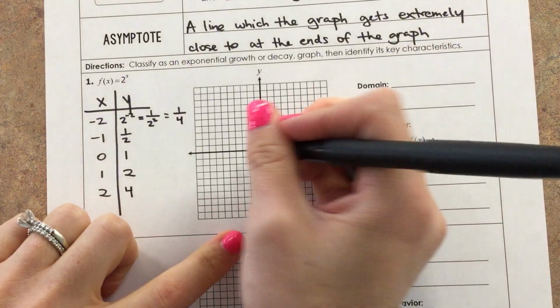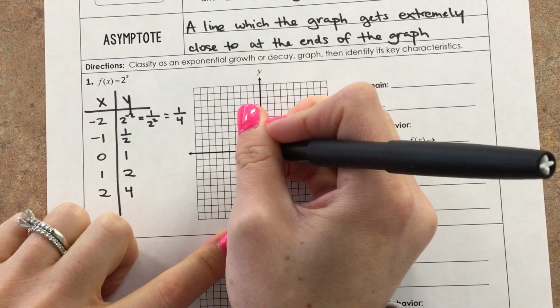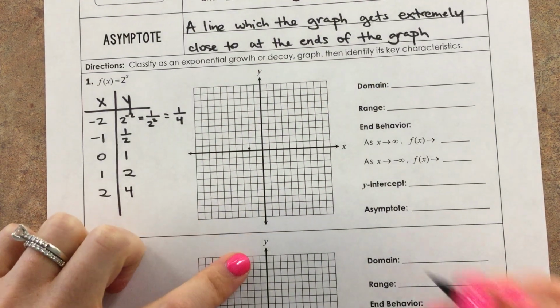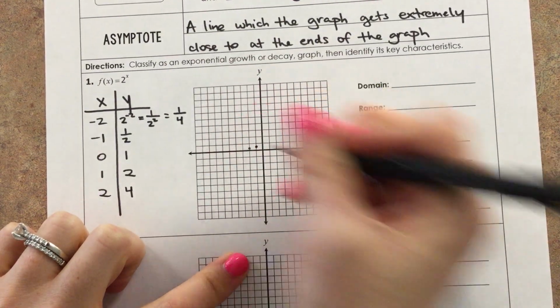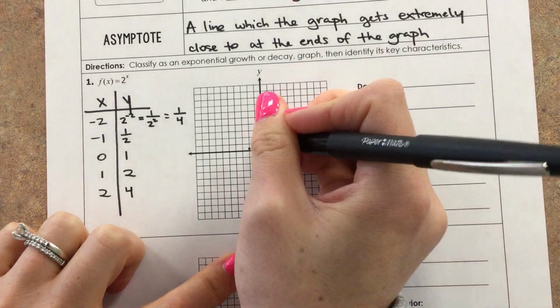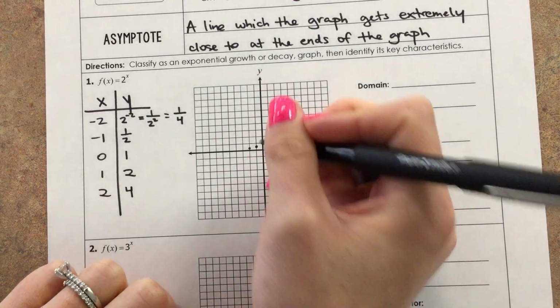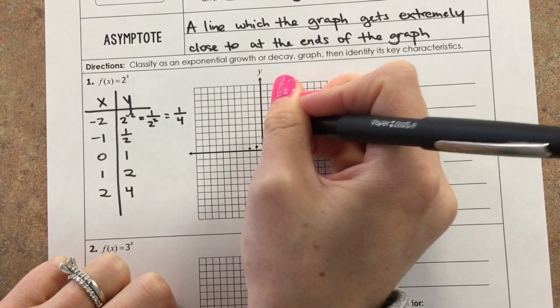So we have just these 5 points to work with, but it's going to be enough to see the general pattern. So -2 and then 1/4 is just like a tiny little decimal right there. -1, 1/2 is a decimal, but a little bit higher. 0, 1 is right here. 1, 2 is right here, and then 2, 4 is right here.